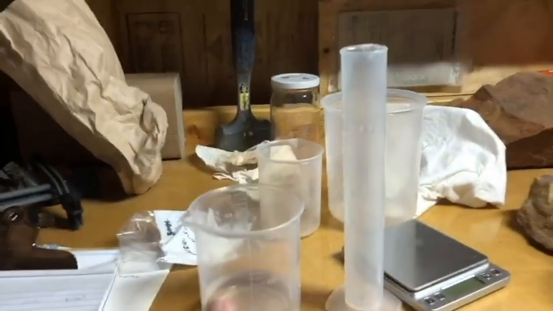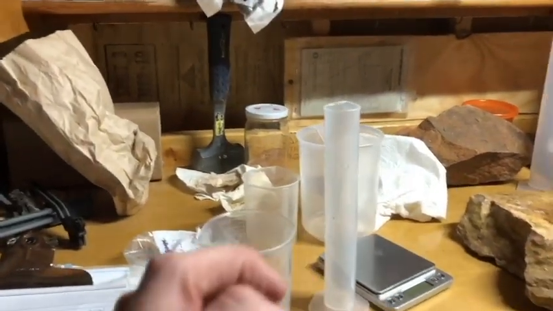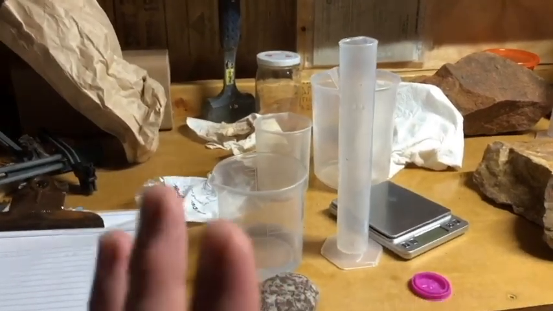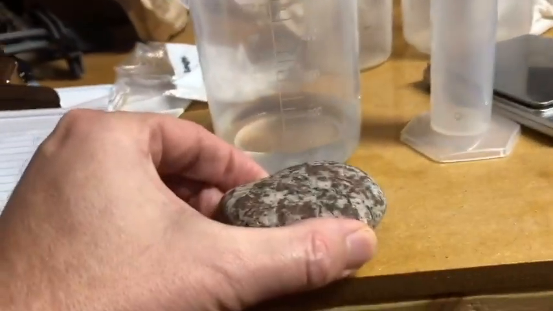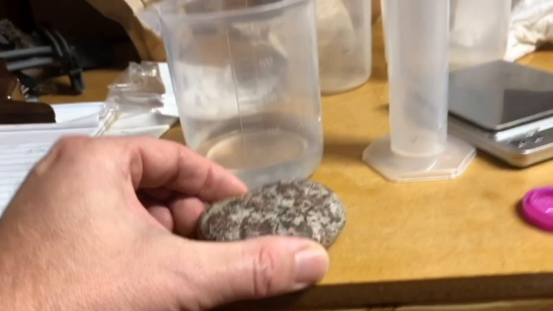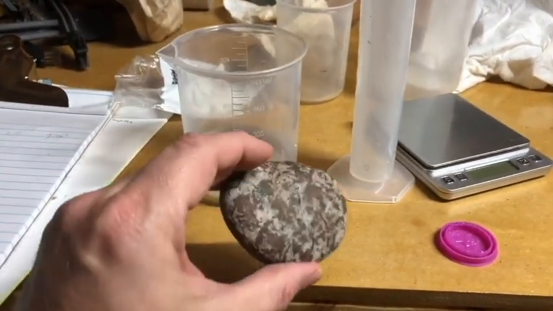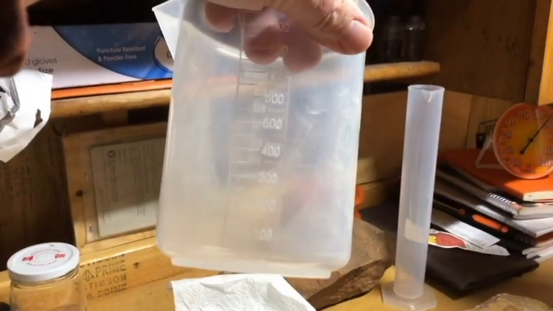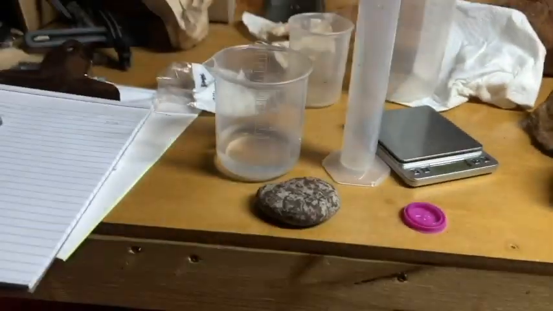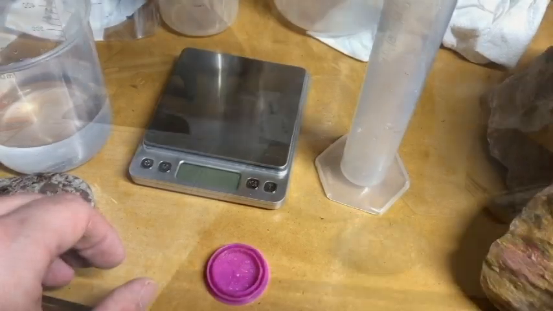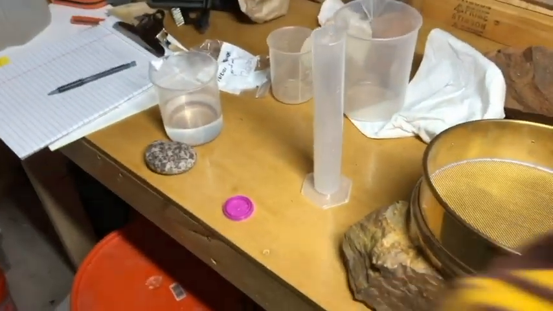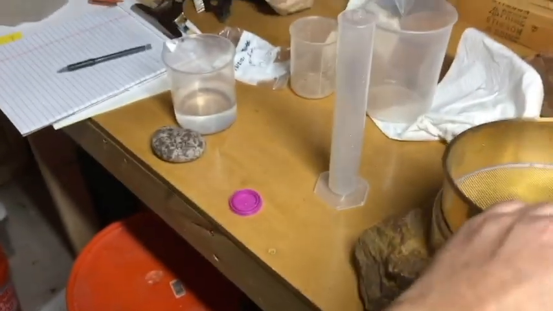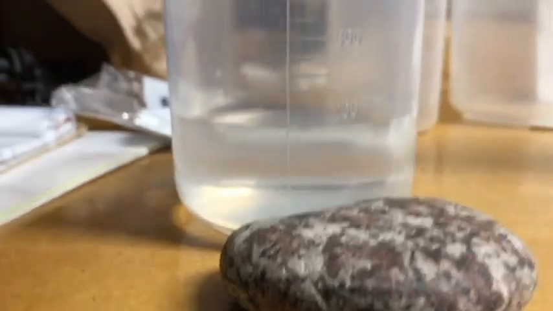Actually, the less water you use, the more accurate this is. It sounds weird, but it's true, at least from experience. And the smaller the specimen, the smaller the sample, the more accurate this is, because stuff like this is really inaccurate. So I'm going to put another 50 or 100 in there. Okay, I won't need this. Put it away. I decided to just do another 75 milliliters, and you can see that's pretty close.